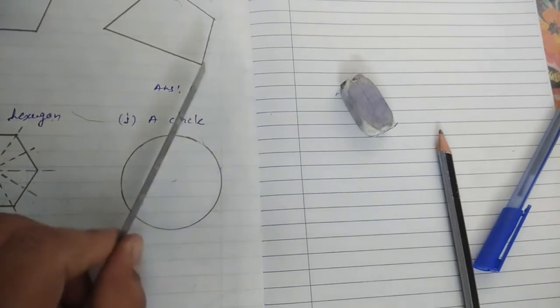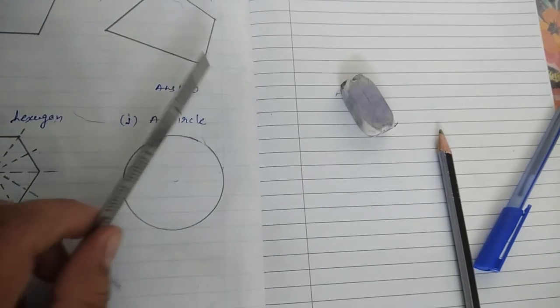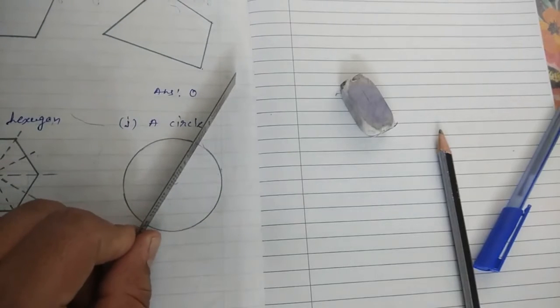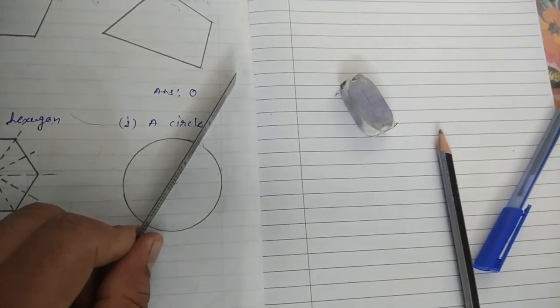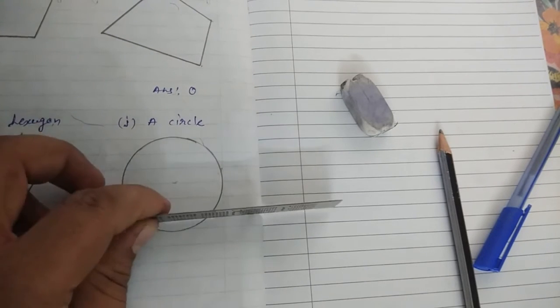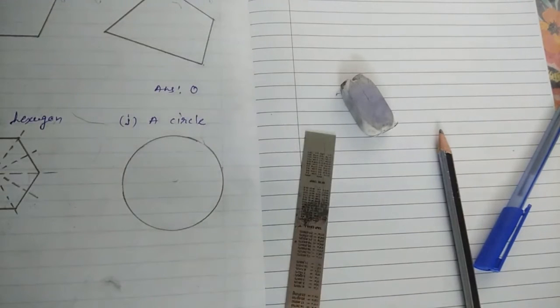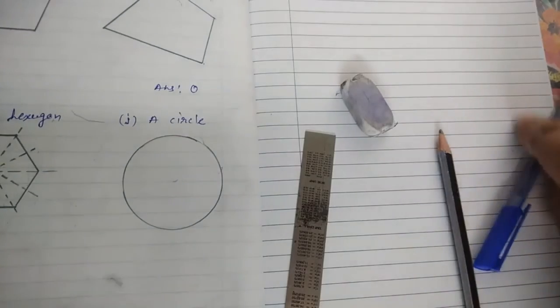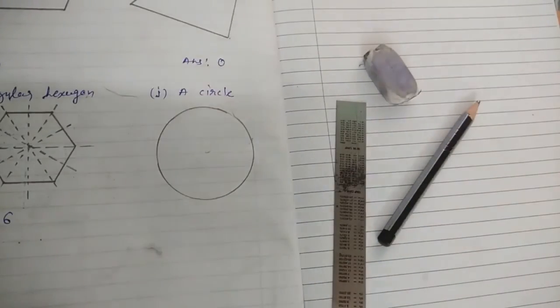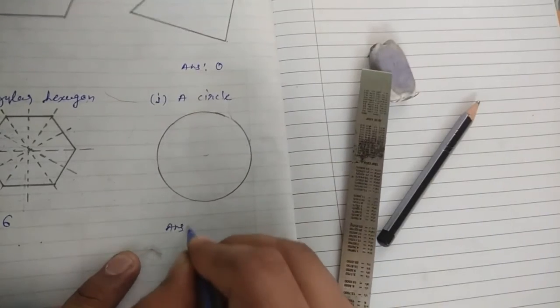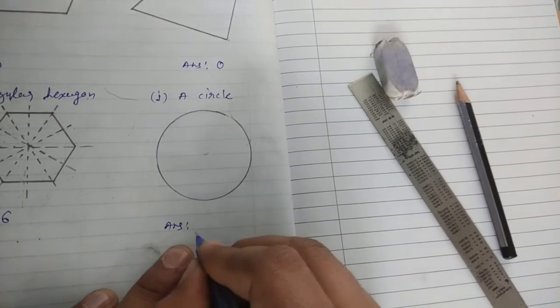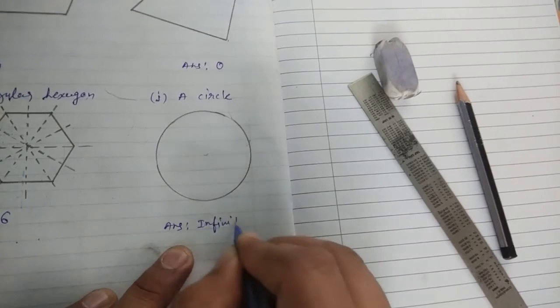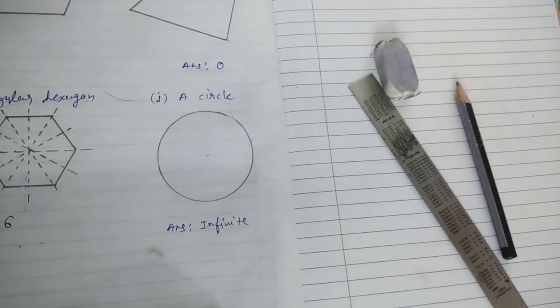That means in a circle, if I connect 2 points on the circle, I will get a line of symmetry for each and every point. And how many points are there on a circle? There are infinitely many points, and for that, in a circle we will get infinitely many lines of symmetry. So in total, how many lines of symmetry will we get in a circle? That number is infinite. So infinitely many lines of symmetry we will get in a circle.